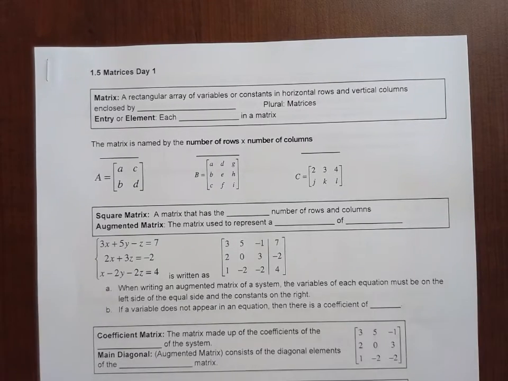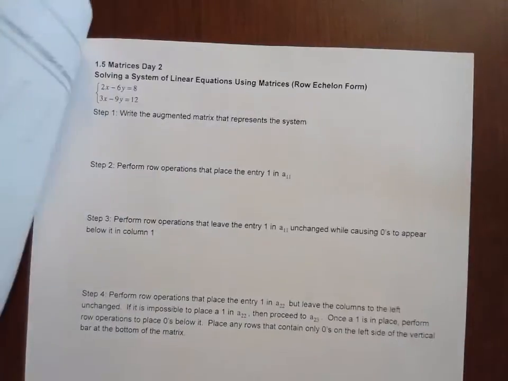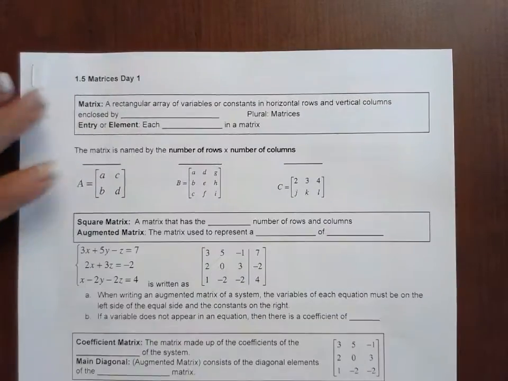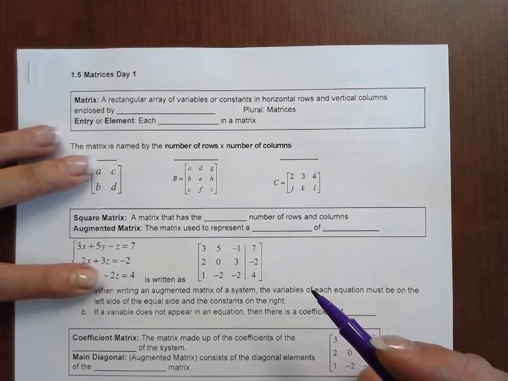Okay. All right. So this is going to be our packet of notes for the rest of the week. We're going to do a little bit of notes every day, then do a little bit of practice every day, that kind of stuff.